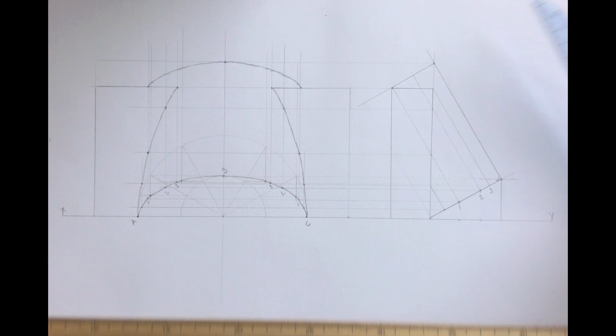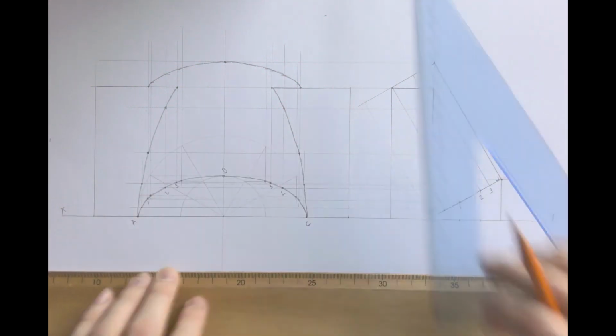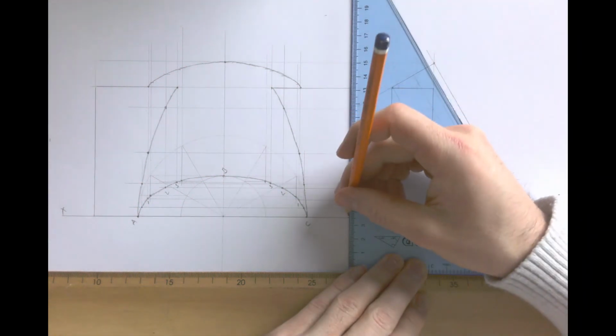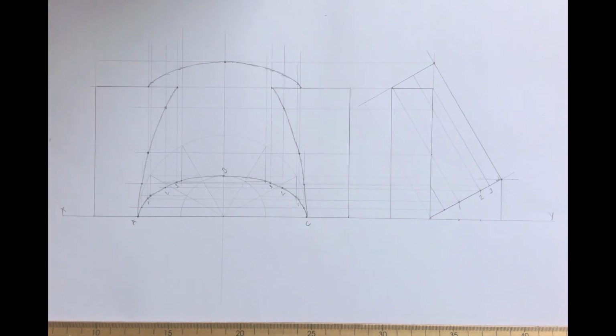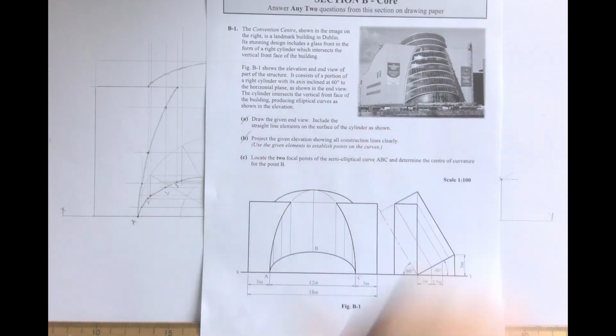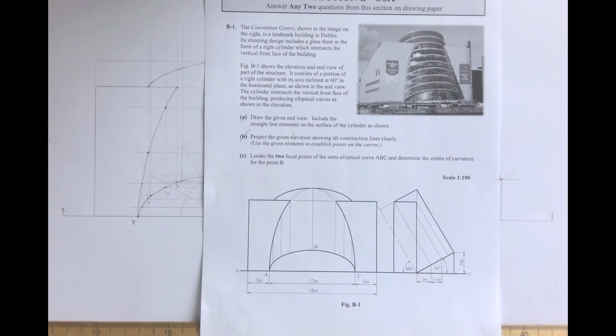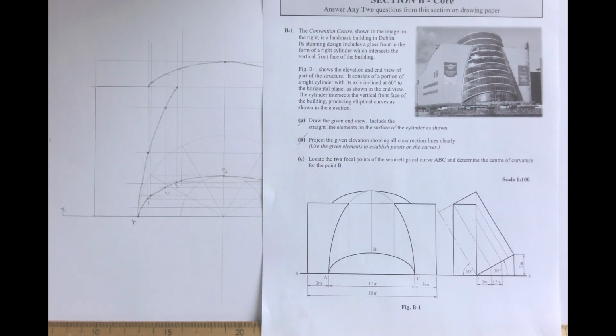Okay, and that would be the top of the sloped cylindrical part of the building. Okay, that's your front elevation finished. So that's part A and B completed now in the question. Part C, locate the 2 focal points of the semi-elliptical curve ABC, which is the one on the bottom, and determine the center of curvature for the point B. Point B is the one on the top there.